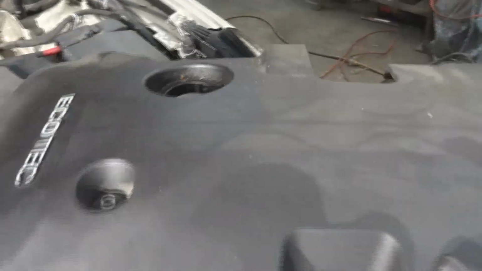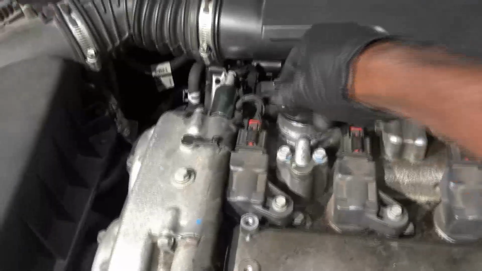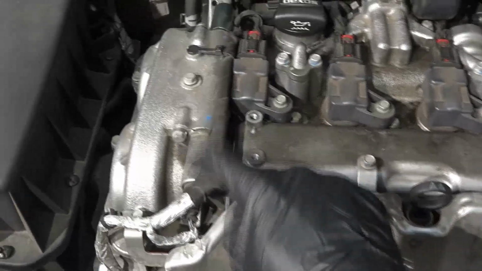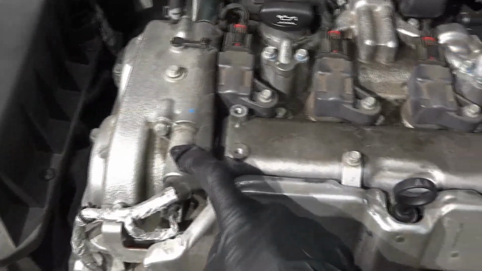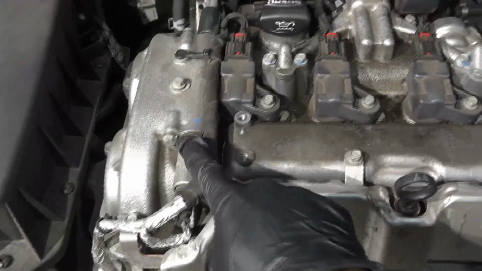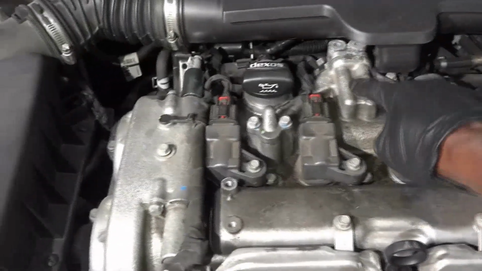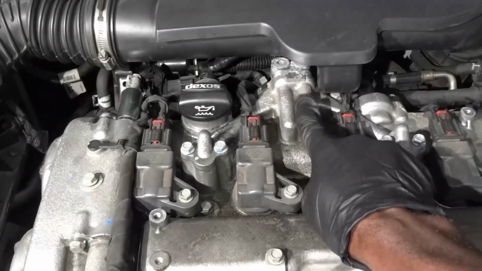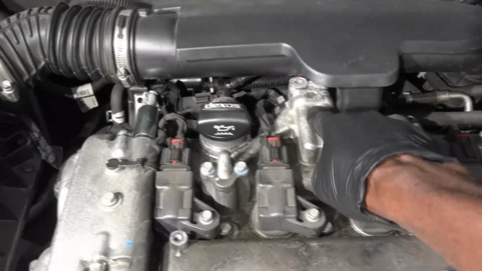So I'm just gonna set my cover right there, put it aside. Let's put this oil filler cap back on. So we have a couple solenoids here. These are our variable valve timing solenoids. And again, I said that this system can also be used for EGR purposes, but no, I was wrong. I'm sorry, I lied. Not this system.